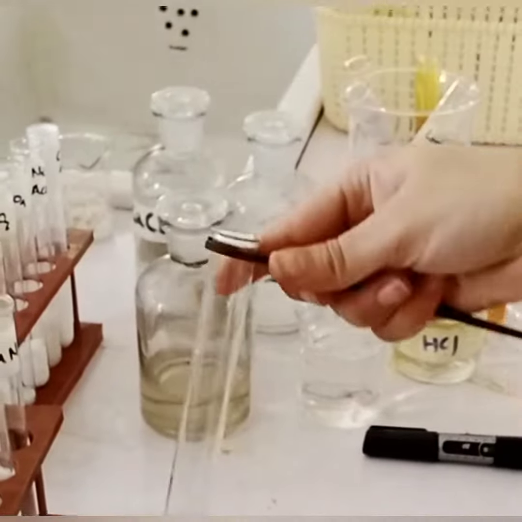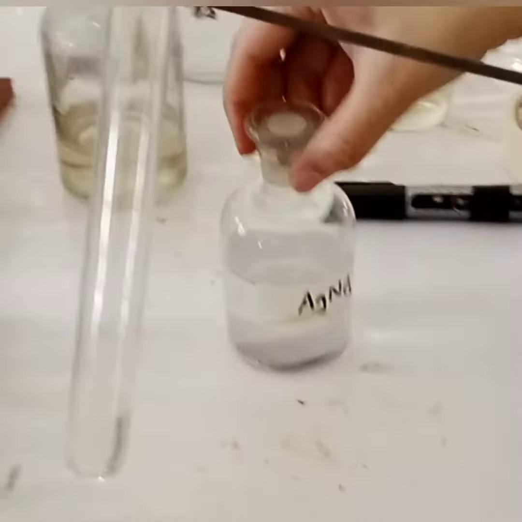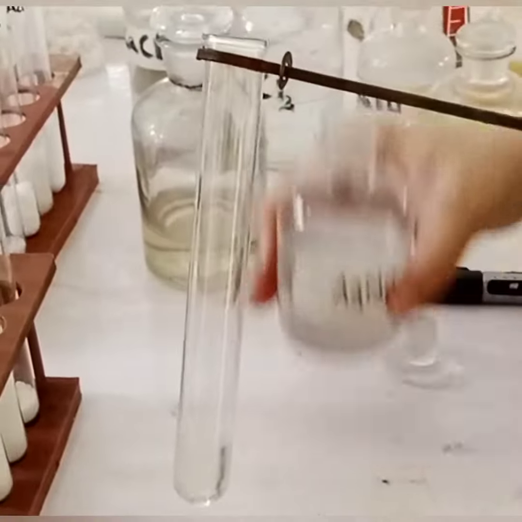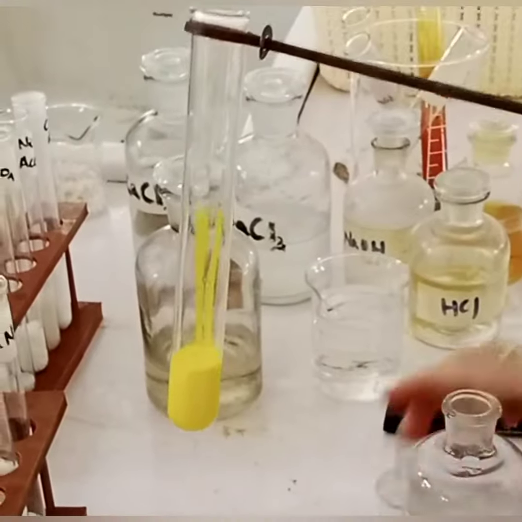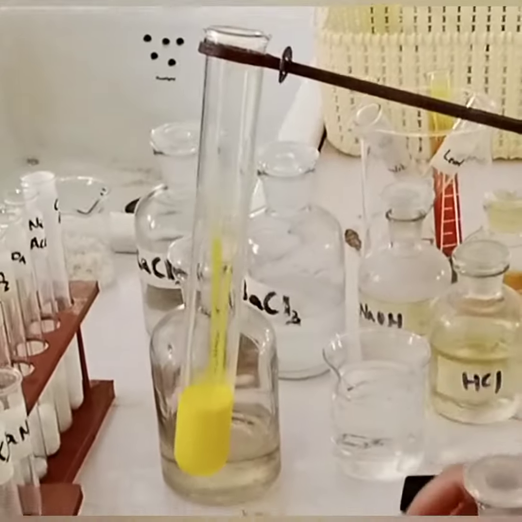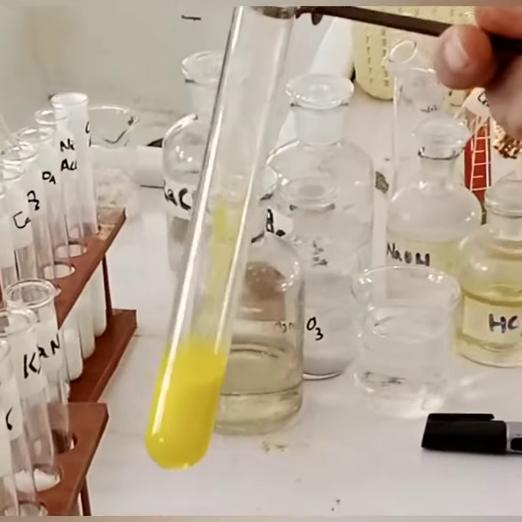After making the original solution, you have to add silver nitrate in the test tube, and you can see that as soon as I added silver nitrate, yellow precipitates are formed in the test tube. So this is a very important and easy test to identify the iodide radical.